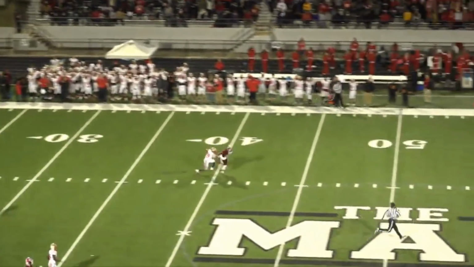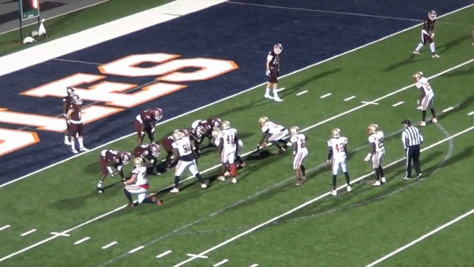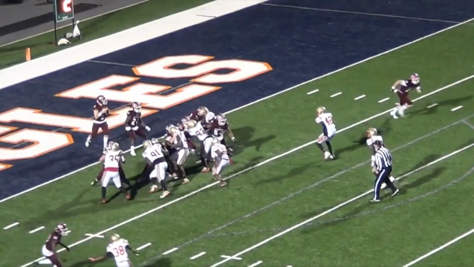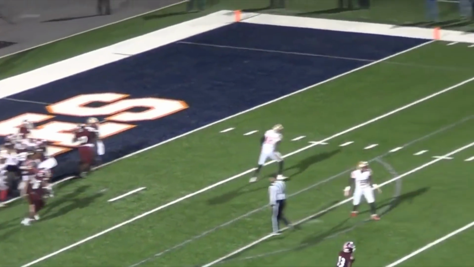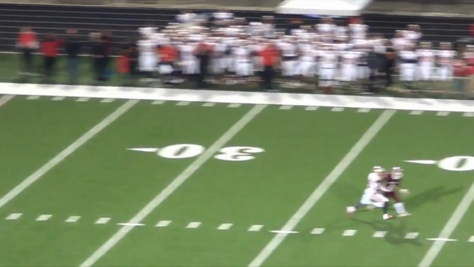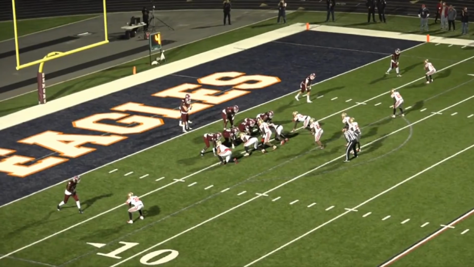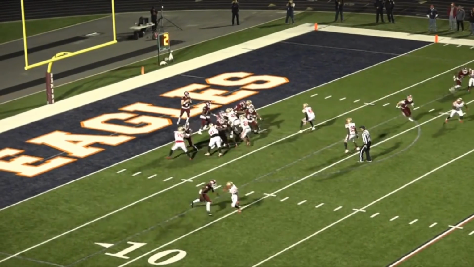Here you're going to have minimal contact right as the pass arrives. Again, this is not a good pass interference call. The contact is just very minimal, and it's right as the pass arrives. So it's one that we would probably in the future not throw.